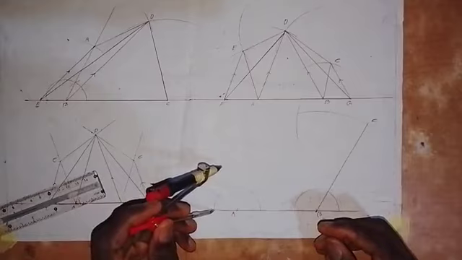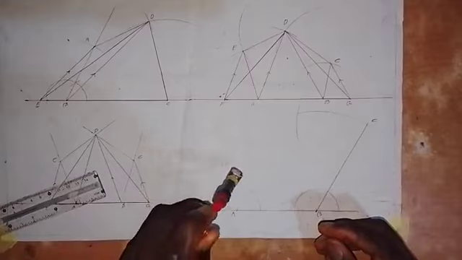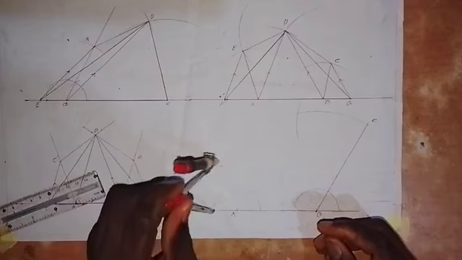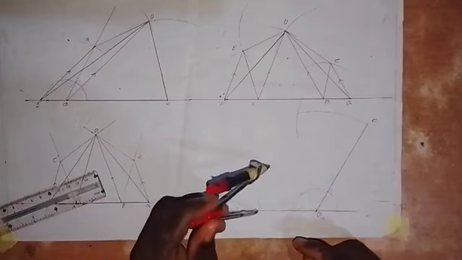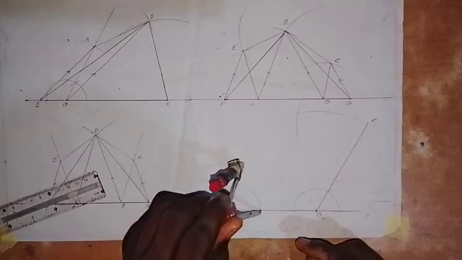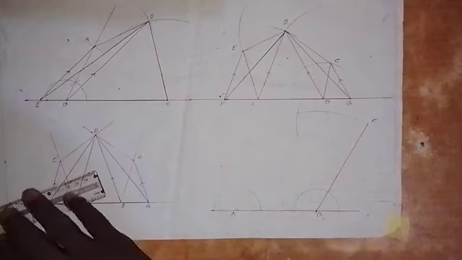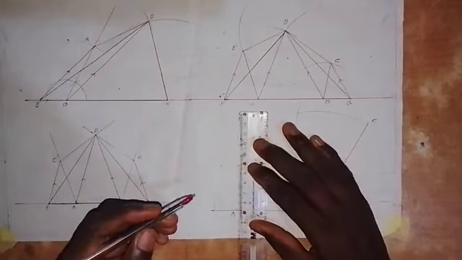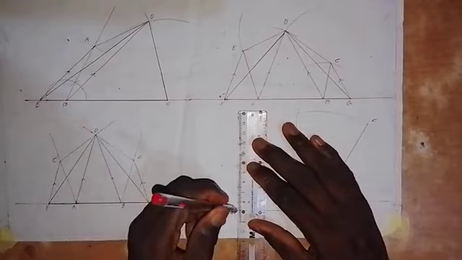Then now bisect that 90 to get 45. So I'm bisecting this, so we put the pinpoint at this point here, and then we also put it here at this point, and we draw an arc. So we are going to draw the bisector of this 180 degree. So we draw the line, so it goes like this.